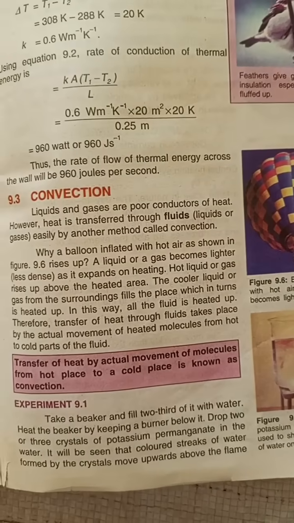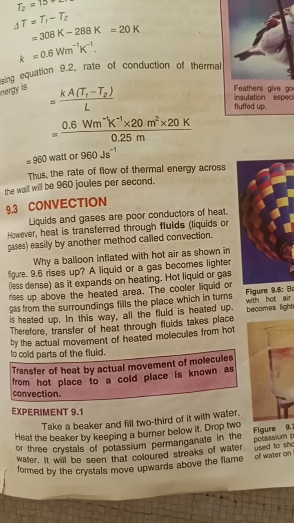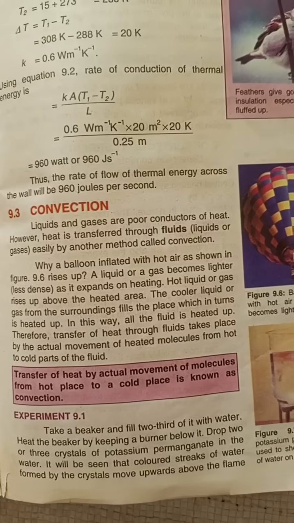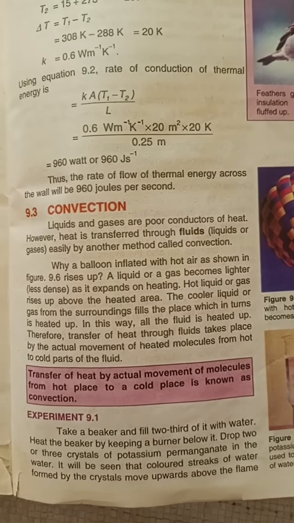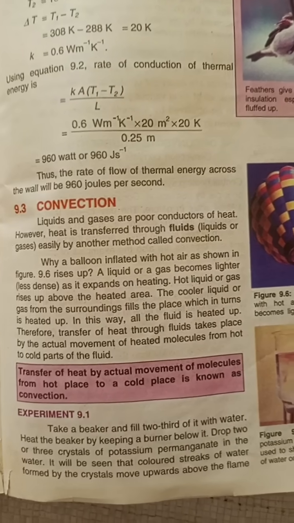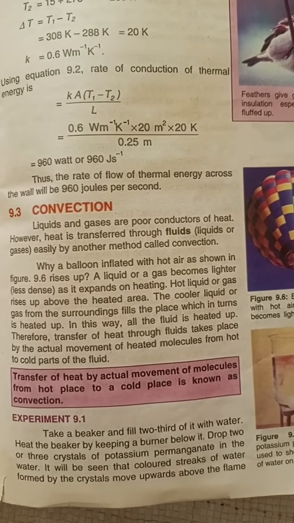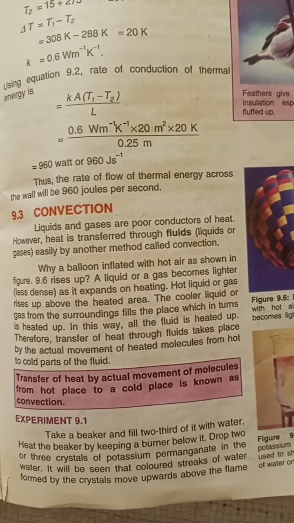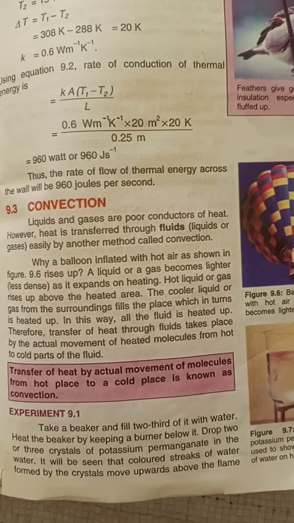The cooler liquid or gas from the surroundings fills the place, which in turn is heated up. In this way, all the fluid is heated up. Therefore, transfer of heat through fluid takes place by actual movement of heated molecules from hot to cooled parts of fluid. Transfer of heat by actual movement of molecules from a hot place to a cooled place is known as convection.